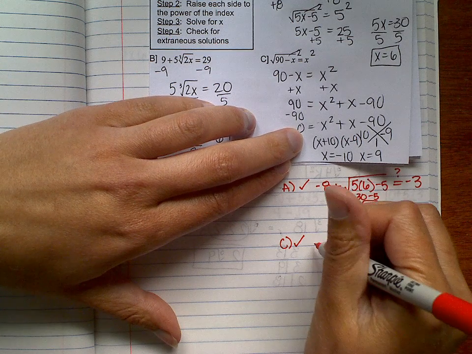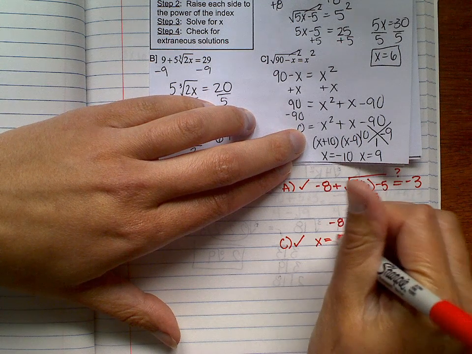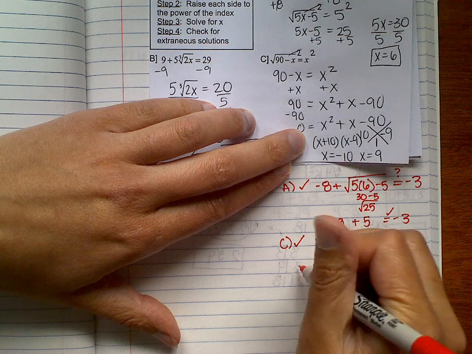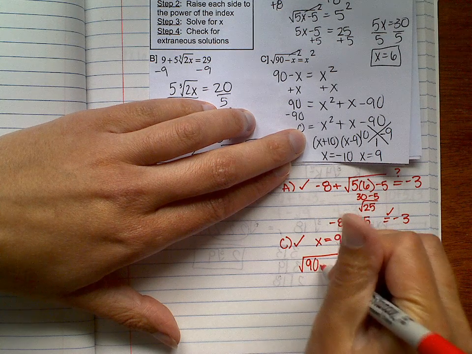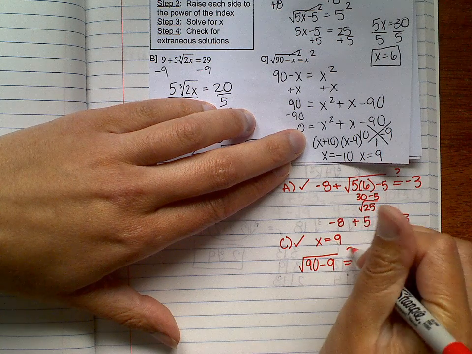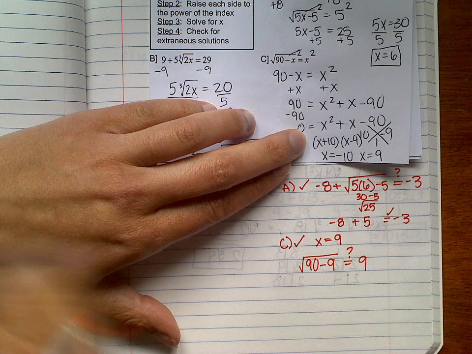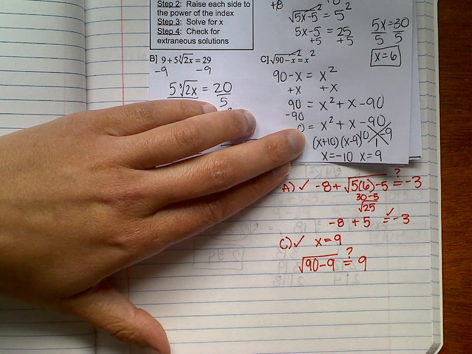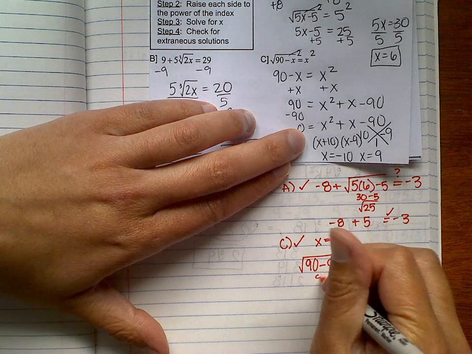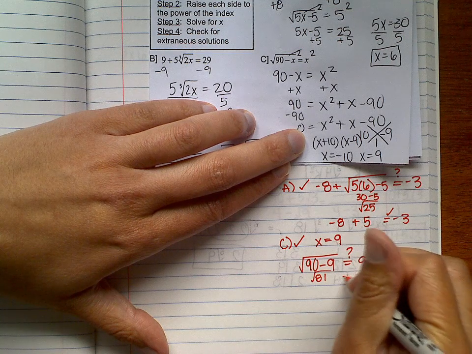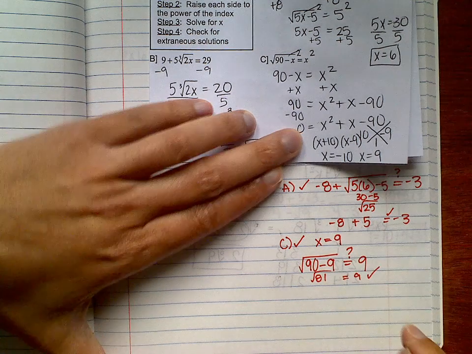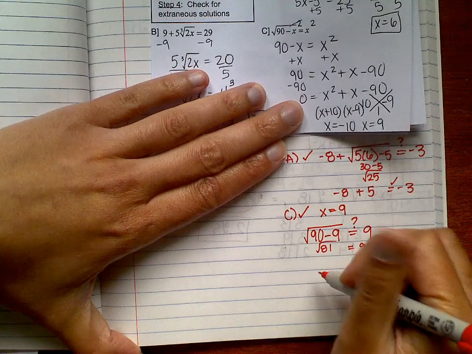So let's say first I want to check to see, does x equal 9? So we go back to the top and we're like, okay, 90 minus 9, is that going to be 9? Because that's what the original problem said. And 90 minus 9 is 81, and the square root of that is 9. So that all works out. But now I got to check the other one.